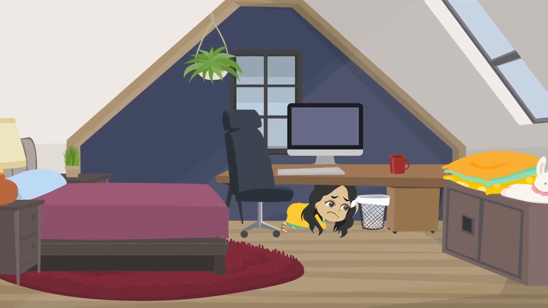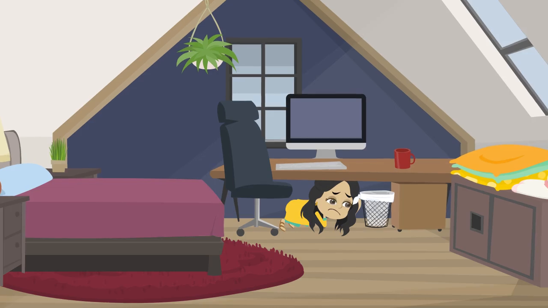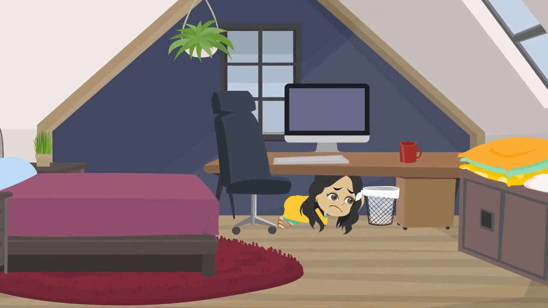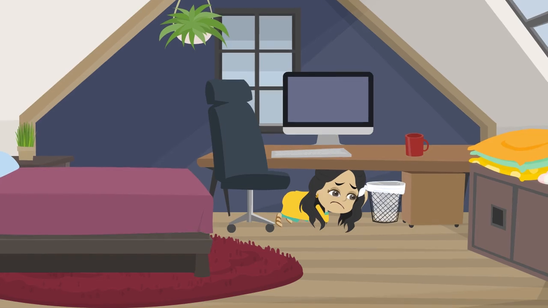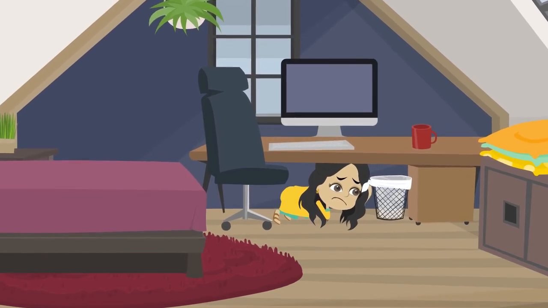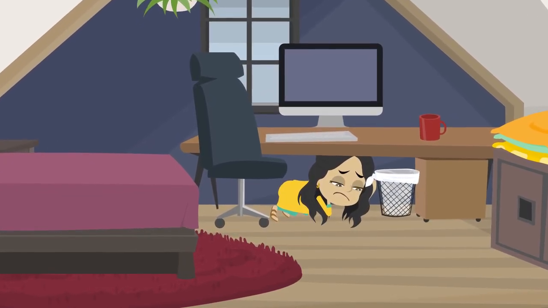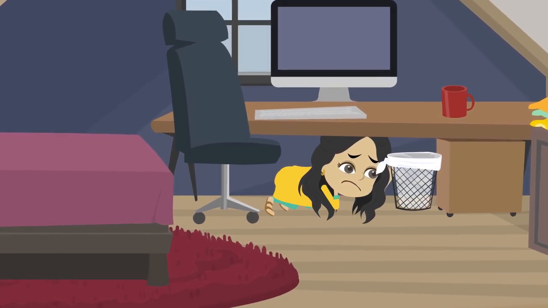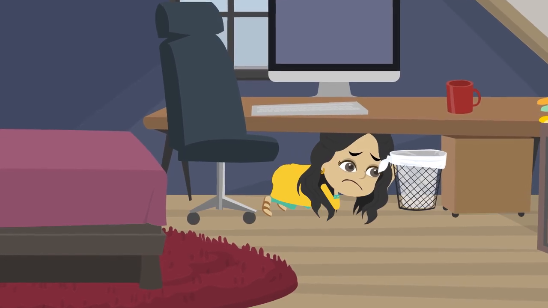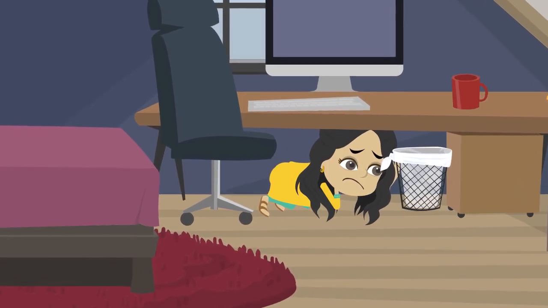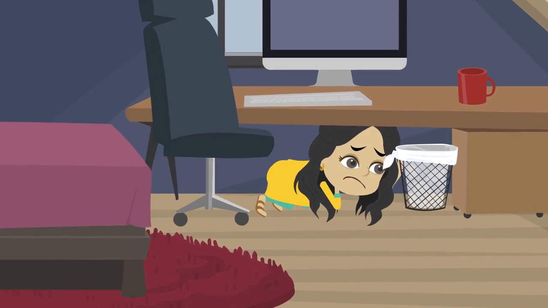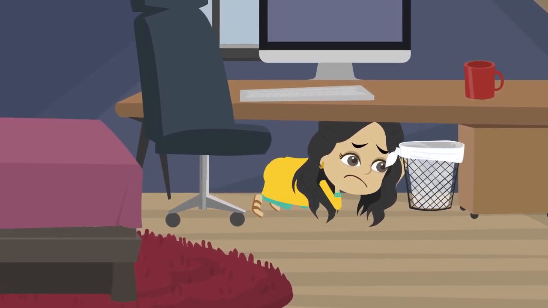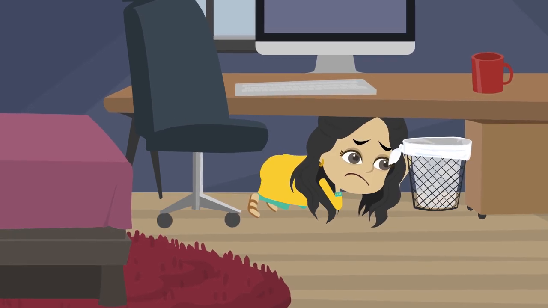This is Mary. Mary has missed 20 days of school in the last 6 weeks. She's failing her classes. A referral has been received from the attendance officer for Mary to receive services to address her truancy. On the surface, this looks like a straightforward case. Mary needs to go to school. Let's look at Mary's situation a little deeper.